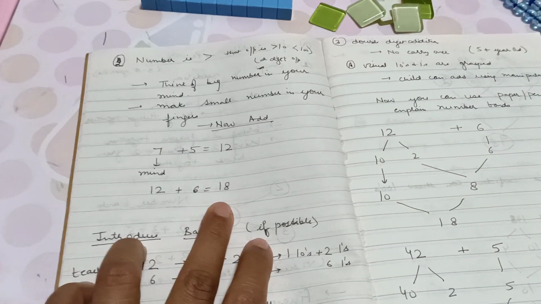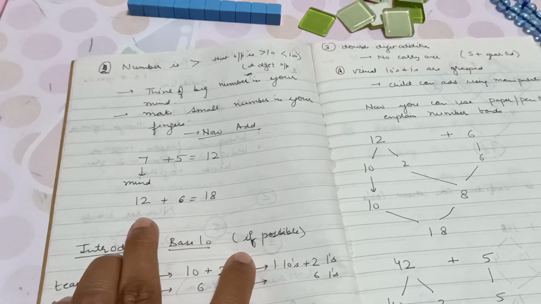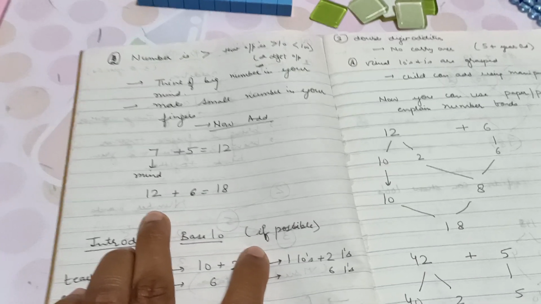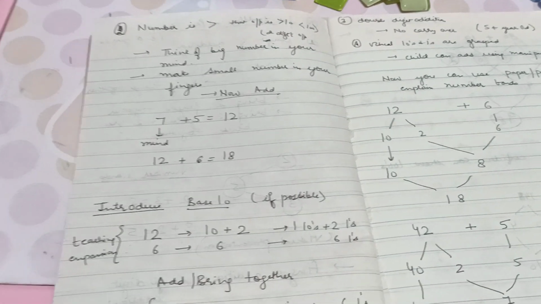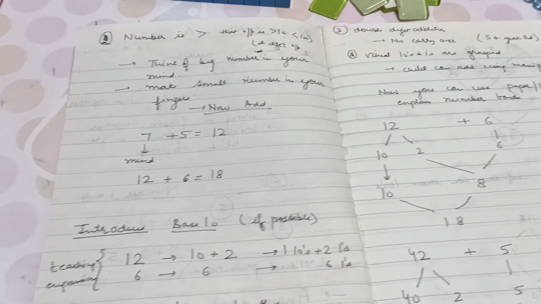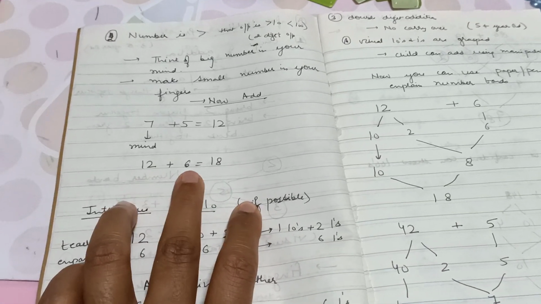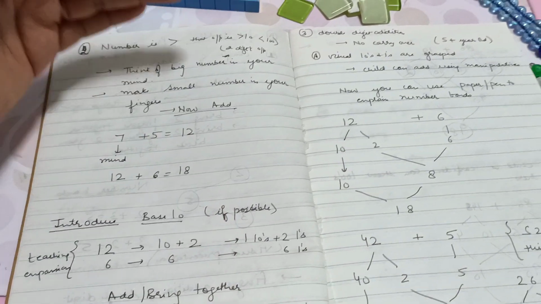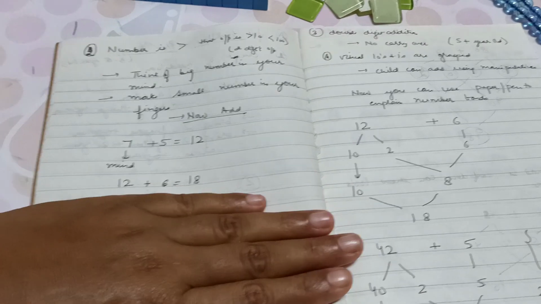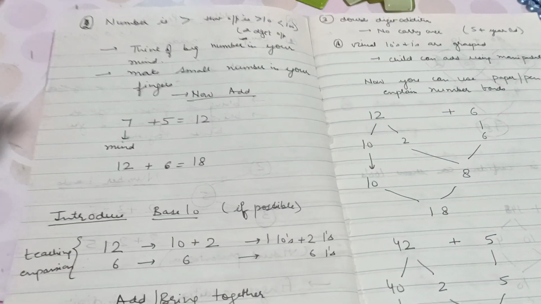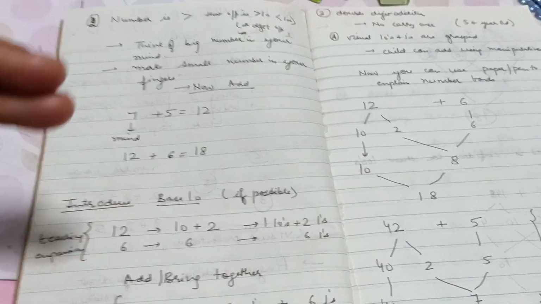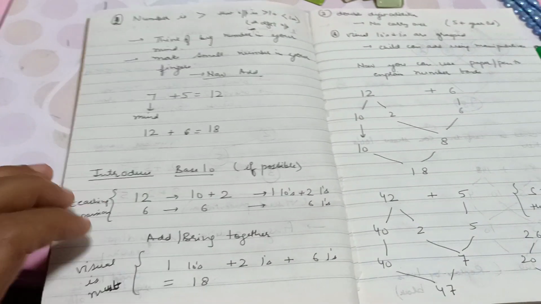So then you move to the next level. 12 plus 6. Now 12, no way she can make in her hands. So she's forced to think in her mind, and she gets frustrated. It's pretty common. I mean, my child does get frustrated, maybe your child doesn't, but yeah. 12, think in her mind, add 6, make 18. So once the child has mastered all this, I will wait, if not till mastery, still a confident level with this. Then I move to the concept of base 10.